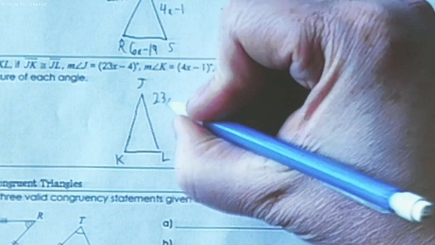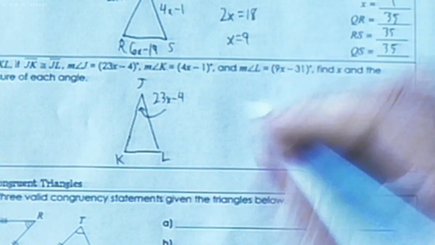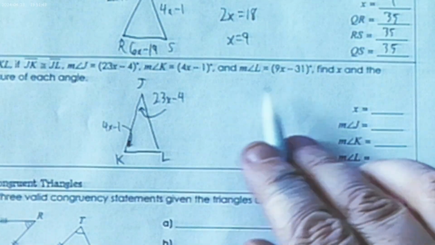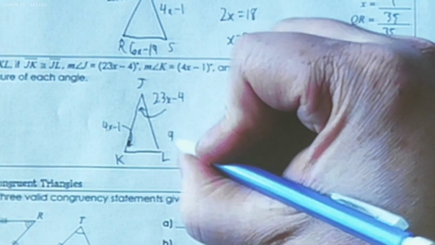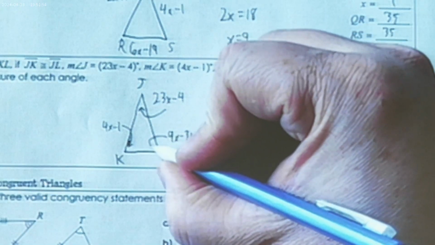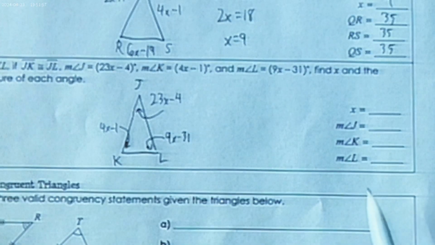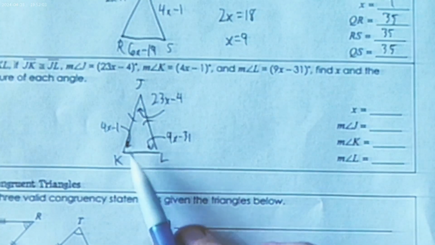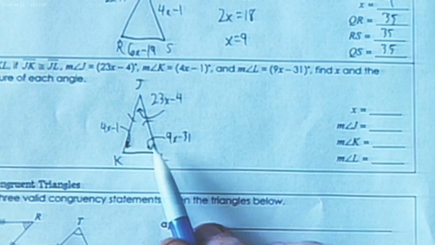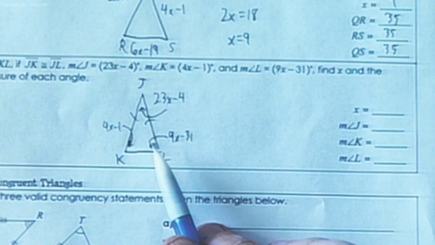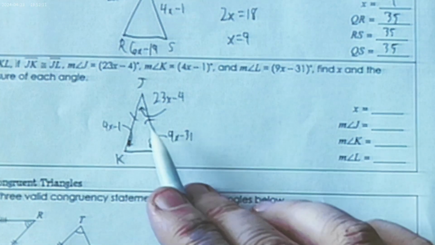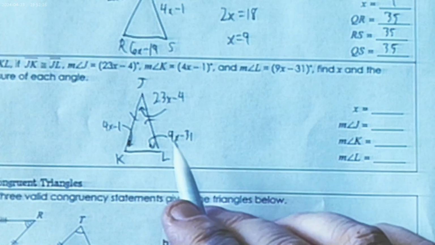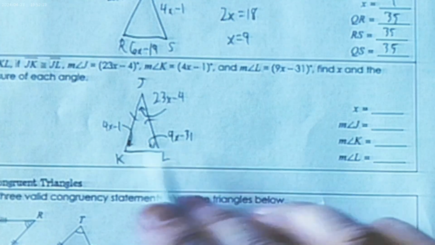J is 23x minus 4. K is 4x minus 1. And L is 9x minus 31. Okay, find x and the measure of each angle. So again, I know that JK and JL are congruent with one another. Because they're congruent, the angles that are opposite them are also congruent, so I can set these two up in an equality.